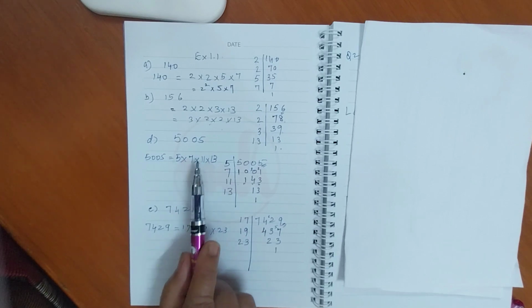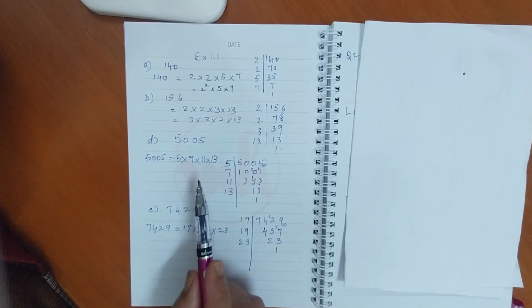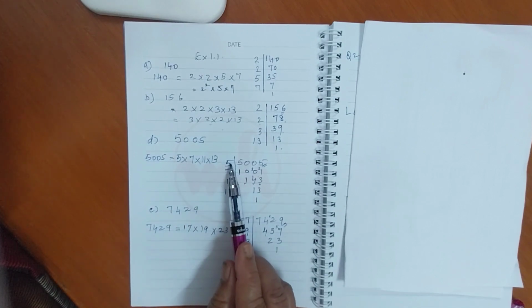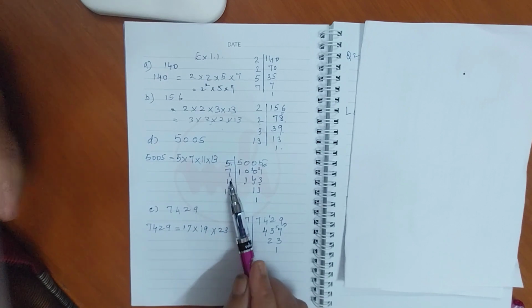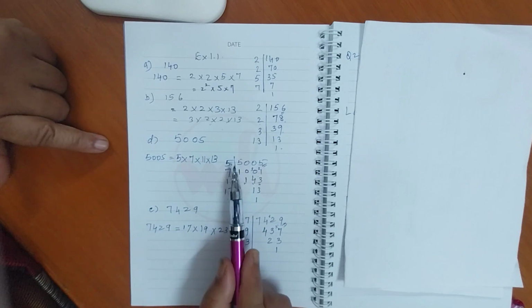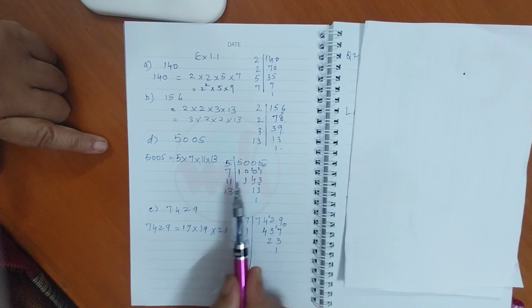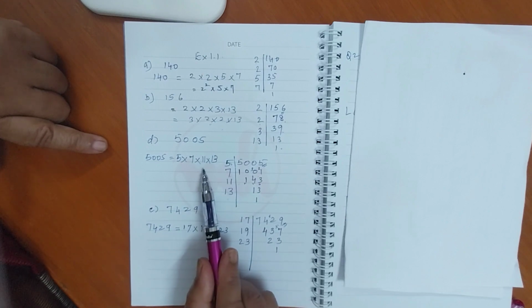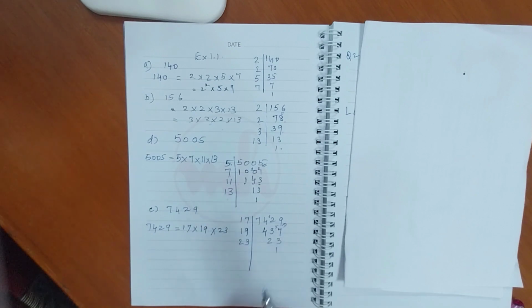Now you can write this in any order. There is no harm. That's what the fundamental theorem of arithmetic says. Like here I have taken 5 first. You could have taken 7, then 5, then 13, then 11. So only the order can change. But whatever order you take, your factors will be the same: 5 into 7 into 11 into 13. This is the fundamental theorem of arithmetic.